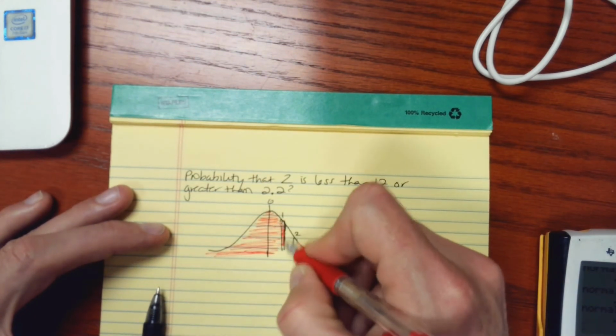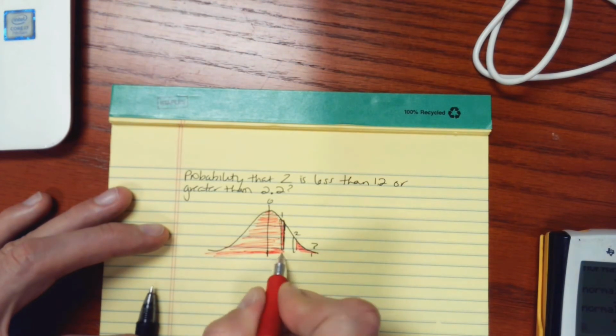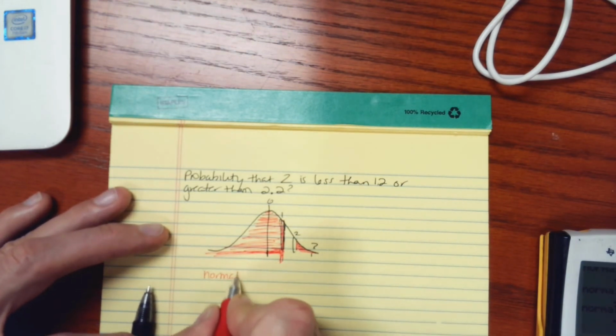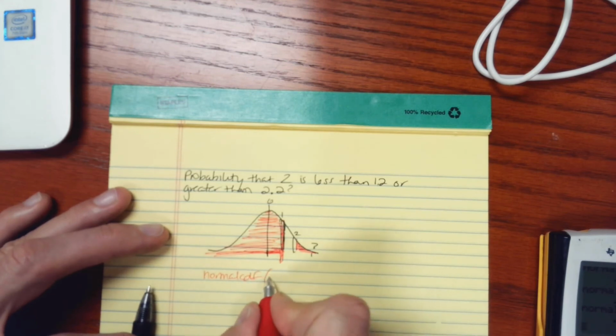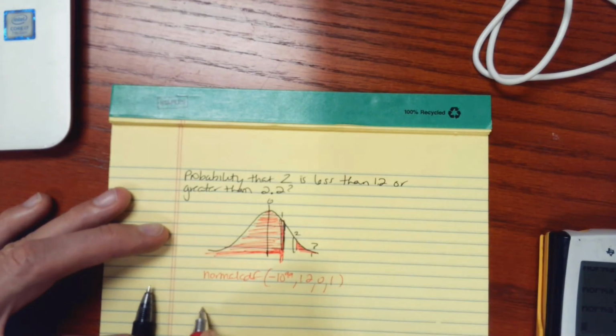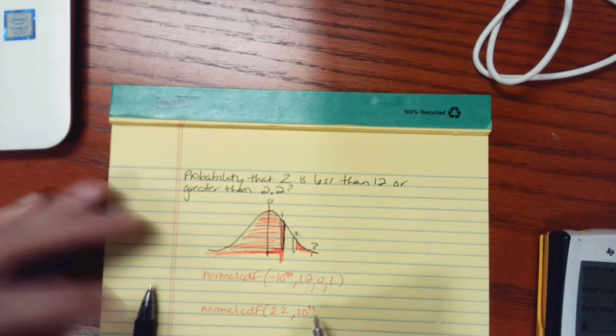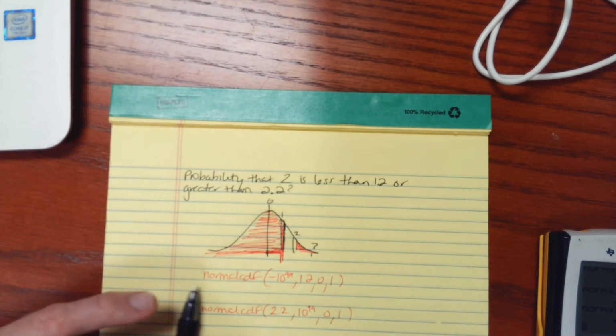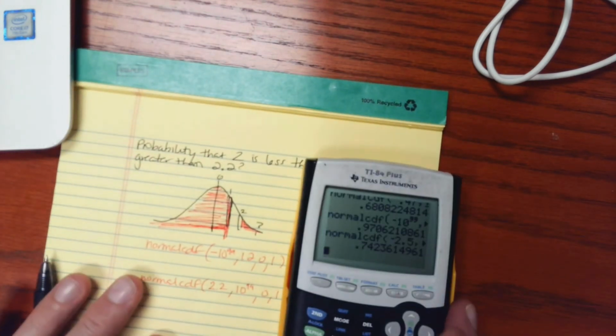So one strategy is to break this up into two pieces. One where we look at the normal CDF that goes from negative infinity, I'll just say negative 10 to the 99th, up to 1.2. And then we'll look at the normal CDF for the right-hand tail, which would be from 2.2 to positive infinity. And again, I'm using 10 to the 99th for that, and 0, 1. And then I'll just add those two values together. So let's look at that in the calculator.